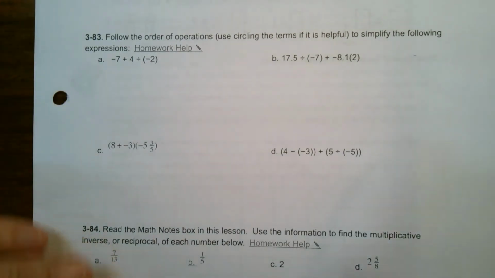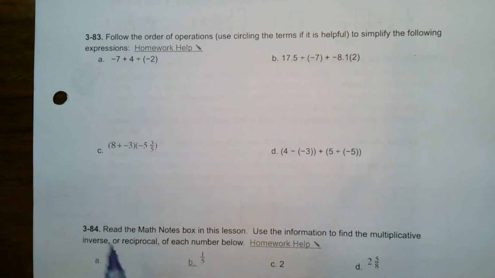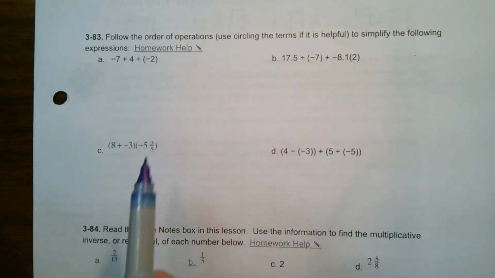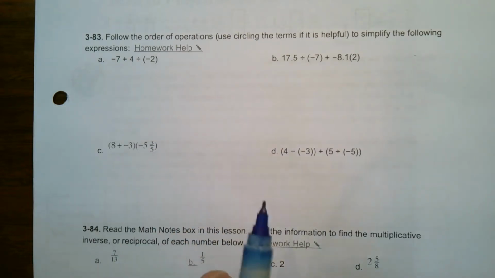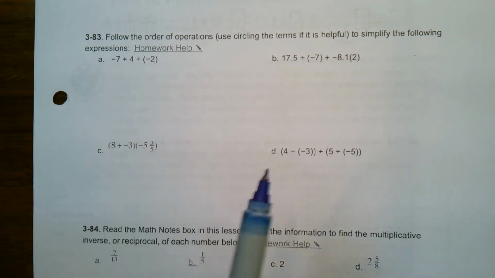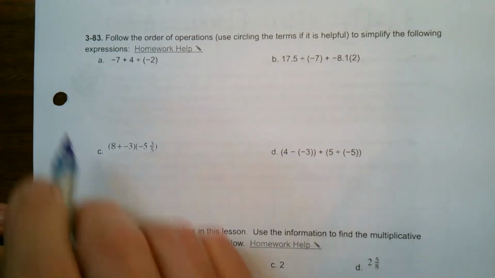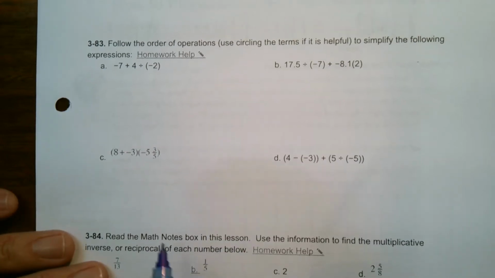We are looking at a set of problems where you have to use order of operations and then integer operations. So it's order of operations dealing with integers, positive and negative numbers, some fractions, some decimals. Let's work through these and we'll go from there.